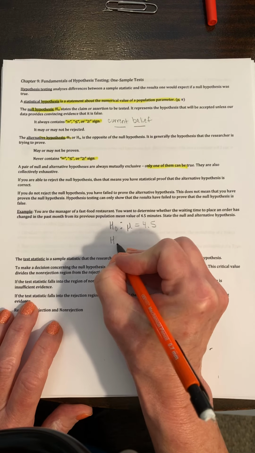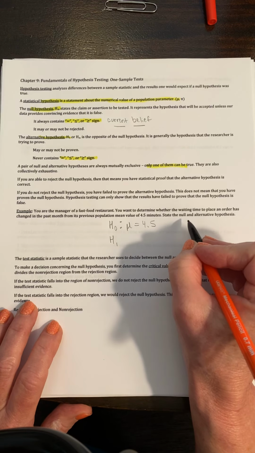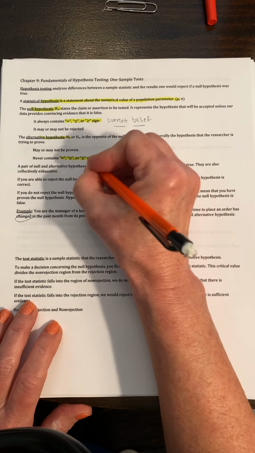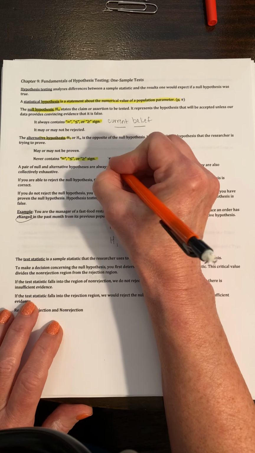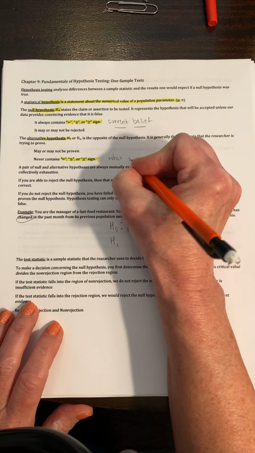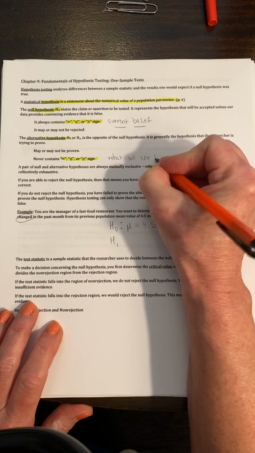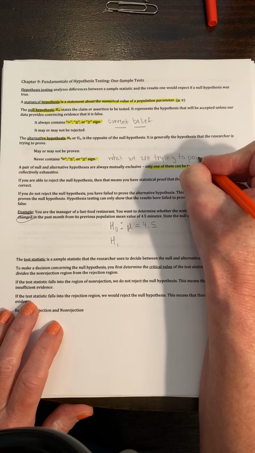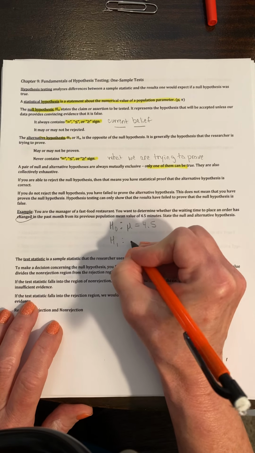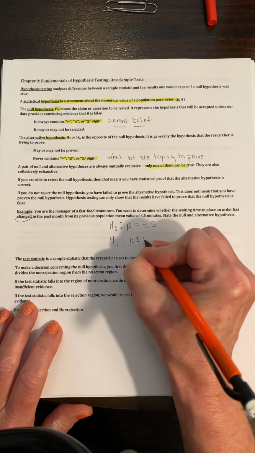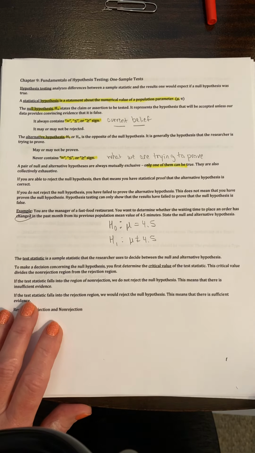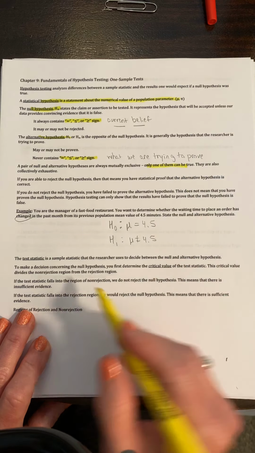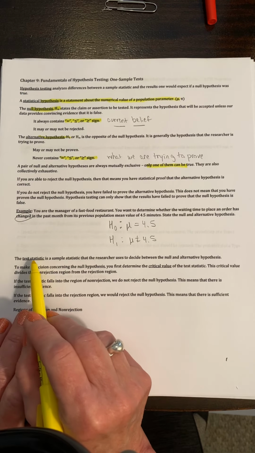The alternative is what we're trying to prove. We're trying to decide if it's changed. So another way to look at the alternative is what we're trying to prove. Has it changed? Is it not 4.5? Okay, we'll be seeing a formula for the test statistic.